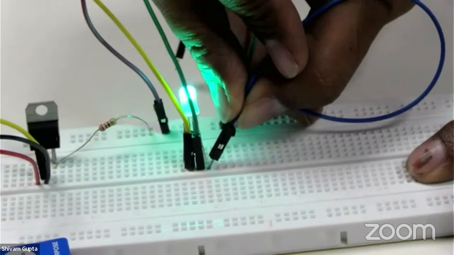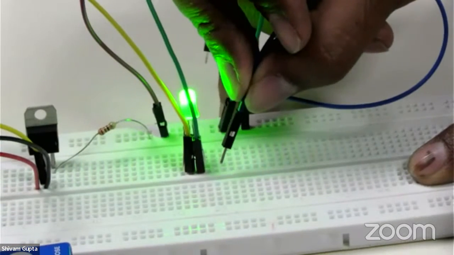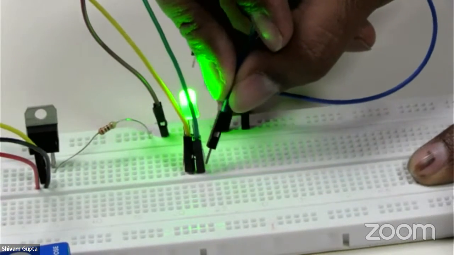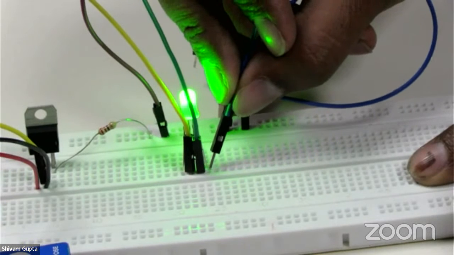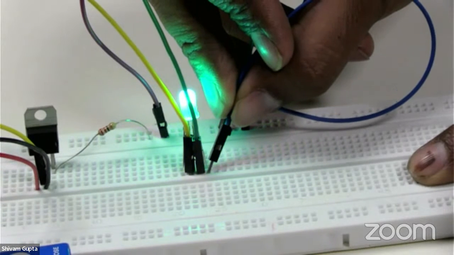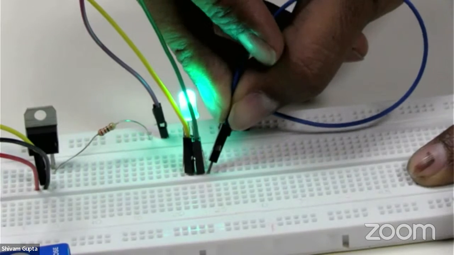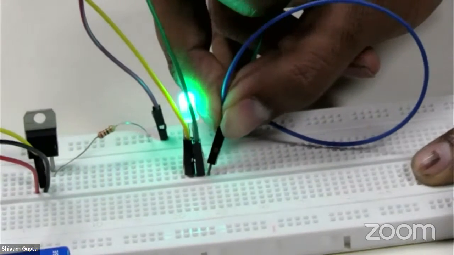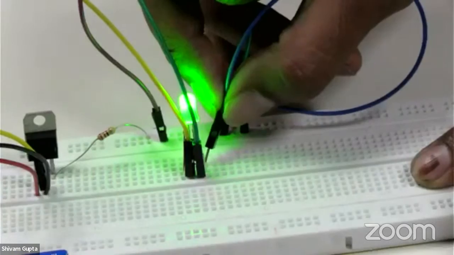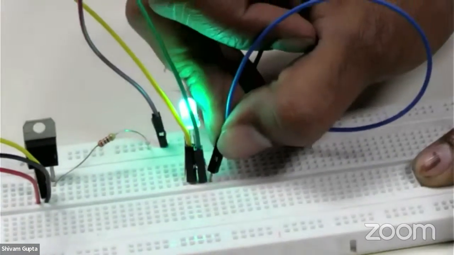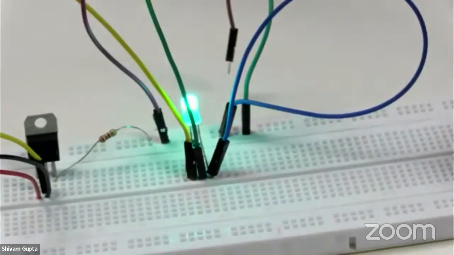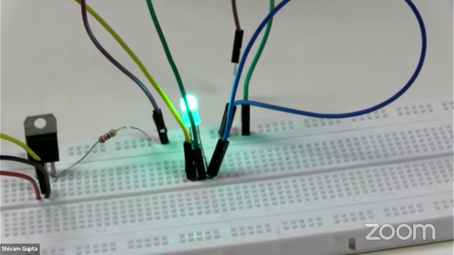Students, can you see the color has changed? Right now it is green, but if I connect the blue wire as well, the shade will change. So now we have formed a fourth color.